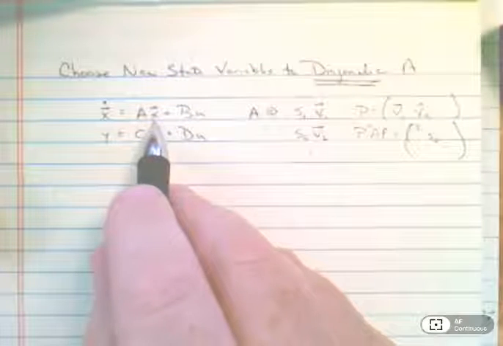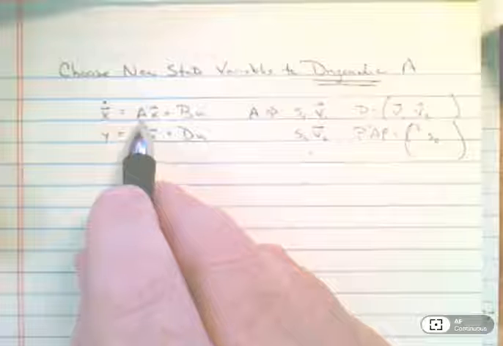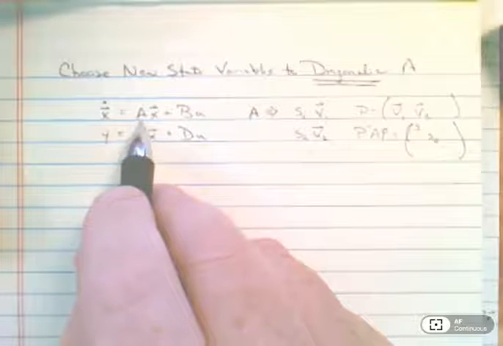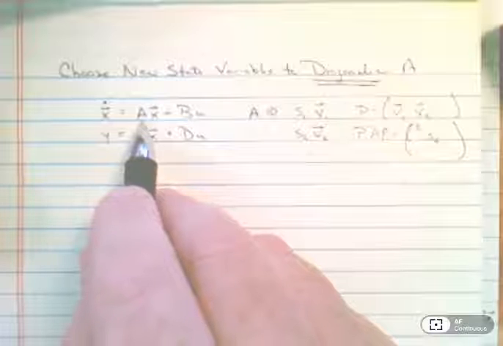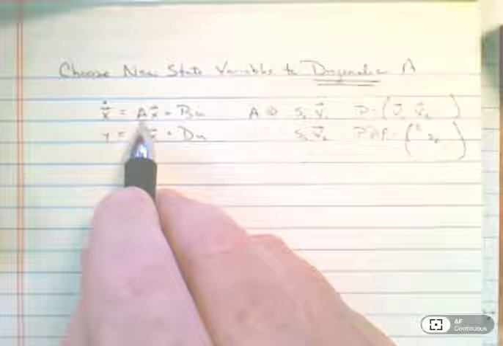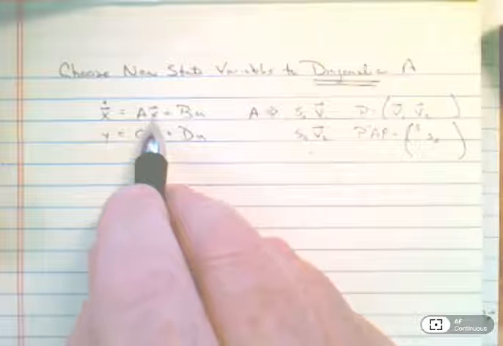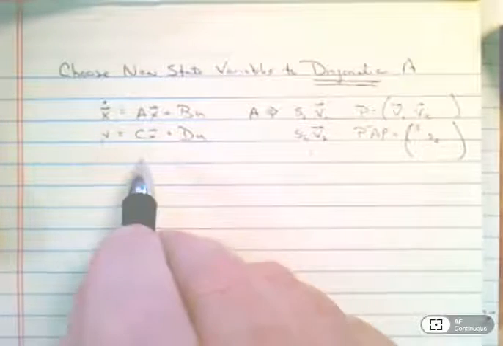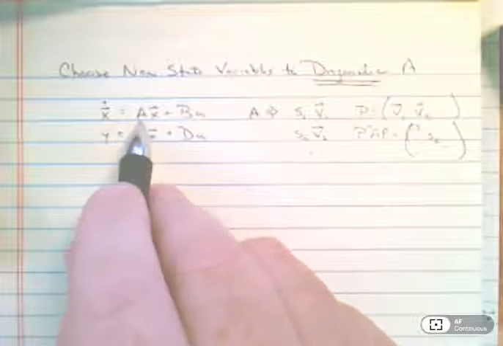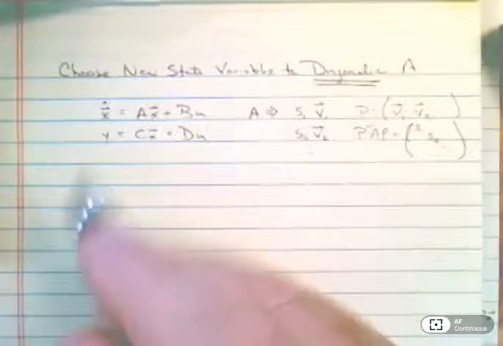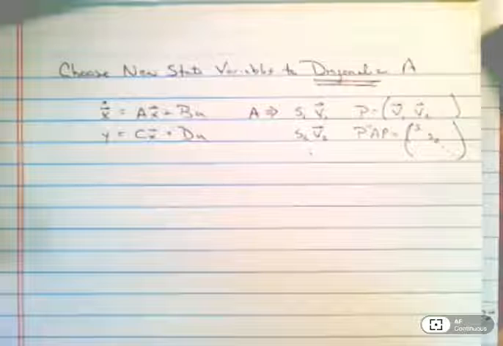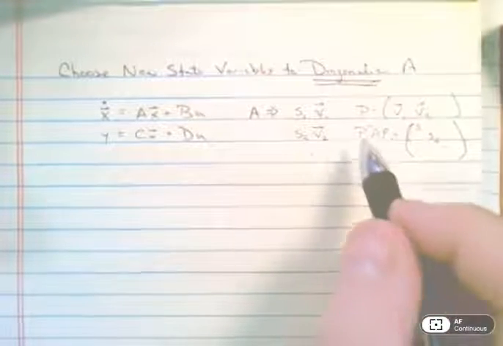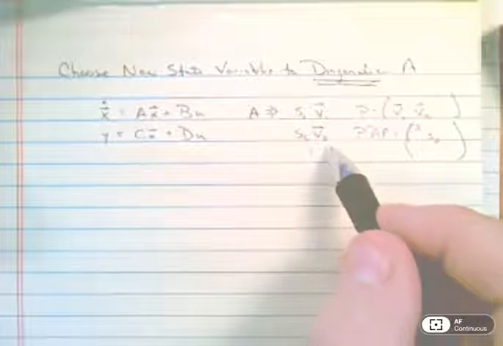What I want is a diagonal form of A, and I'll explain why in the next segment. The diagonal form of A is going to be a very powerful representation of the state space equations. So the question is, what set of state variables do I need to choose in order to convert the state equations so that A, or the equivalent version of A, is diagonal? It turns out the answer is captured by the eigenvalues and eigenvectors.